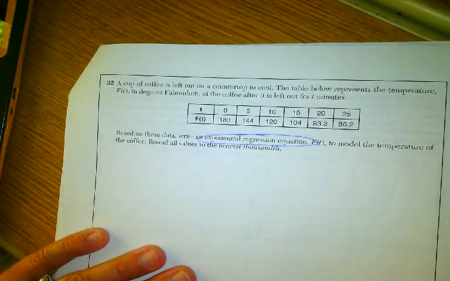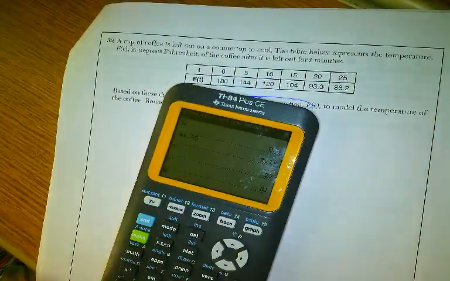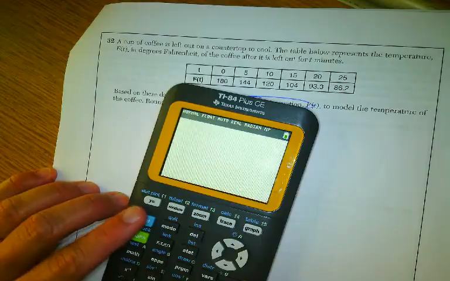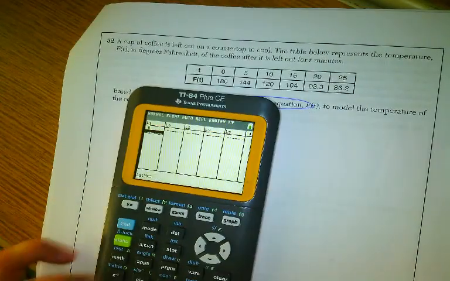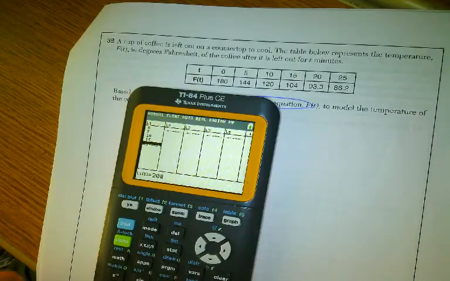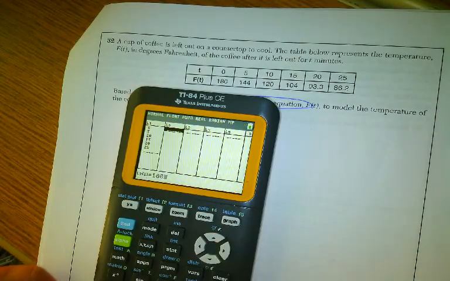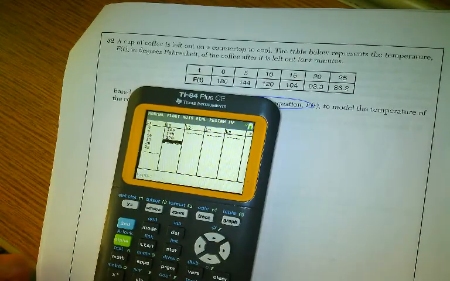32. Write an exponential regression. So great review on that. Everything goes into this calculator. So stat, whoops, edit. Everything goes in here: 0, 5, 10, 15, 20, 25, 180, 144, 120, 104, 93.3, 86.2.